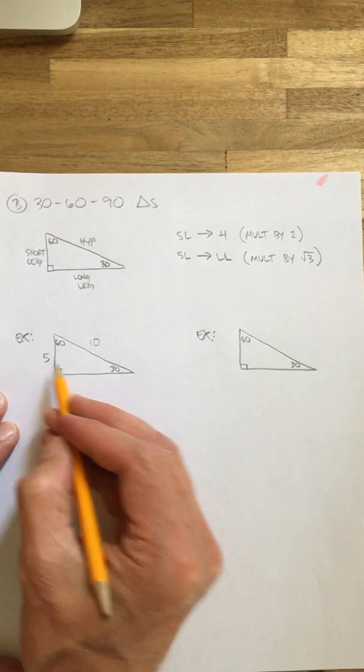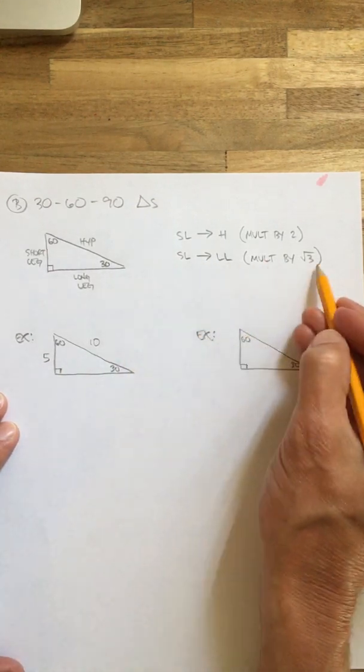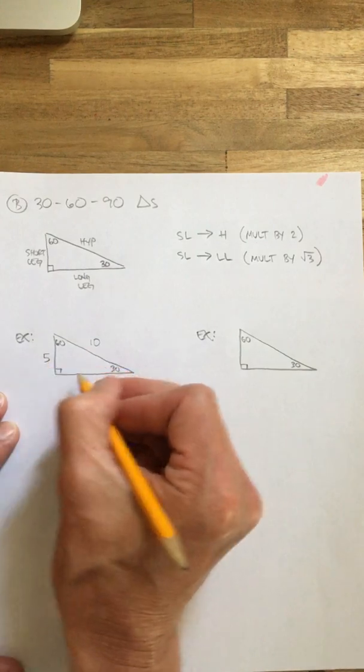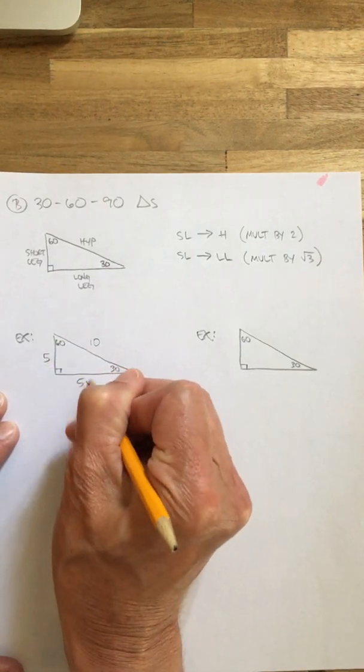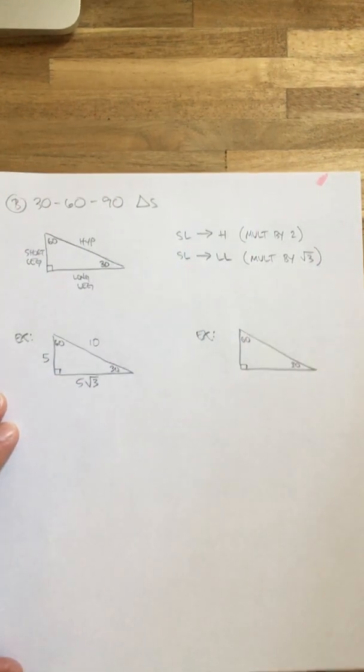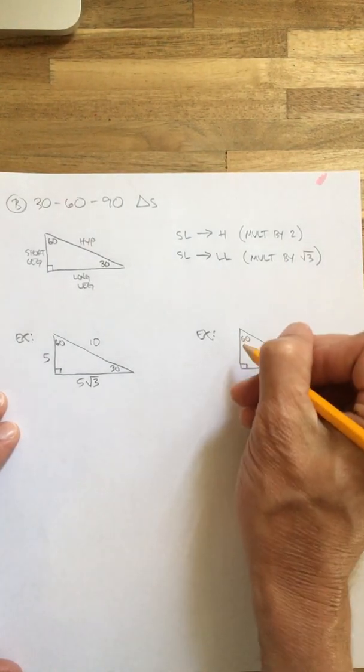All right, what about the long leg? If you're going from the short leg to the long leg, look what it says. It says multiply by root 3. So 5 times square root 3 is just 5 root 3, just like that. Okay? Here, you try this.